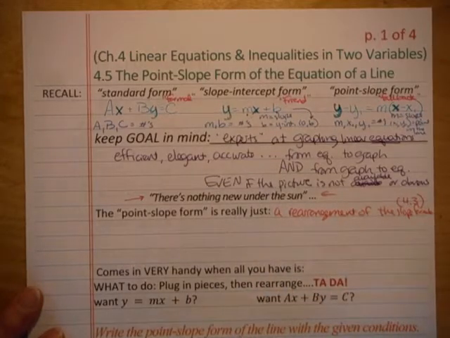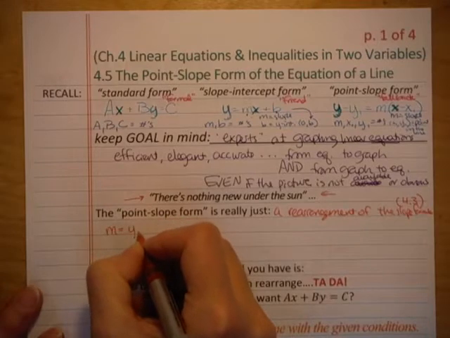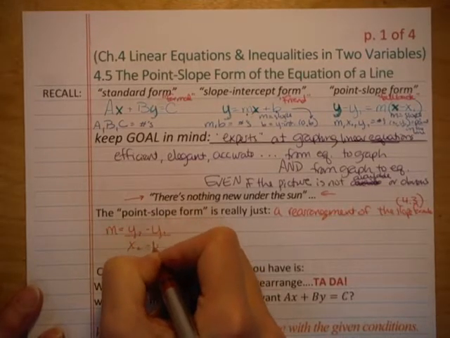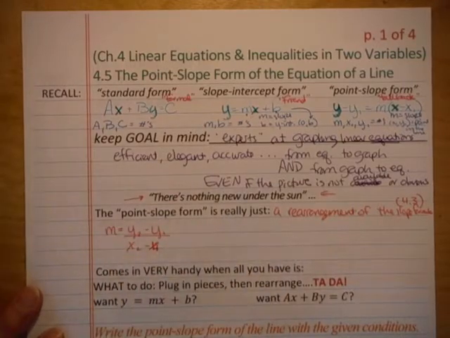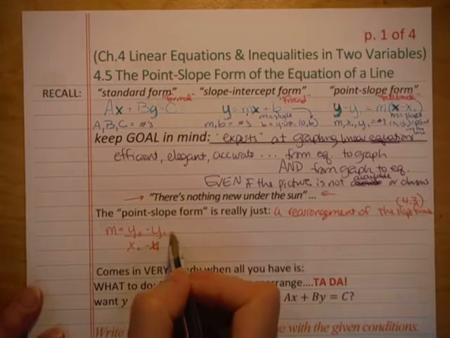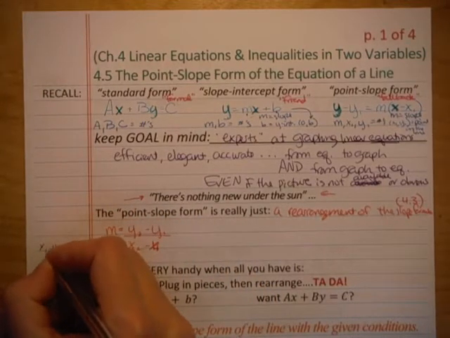Okay, so here is our slope formula. M is equal to y2 minus y1 over x2 minus x1. And again, the x's and y's, or the numbers 1 and 2, were indications of first point and second point.